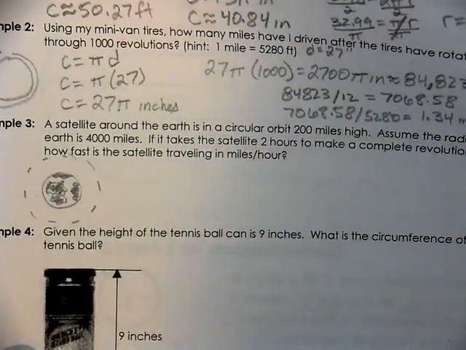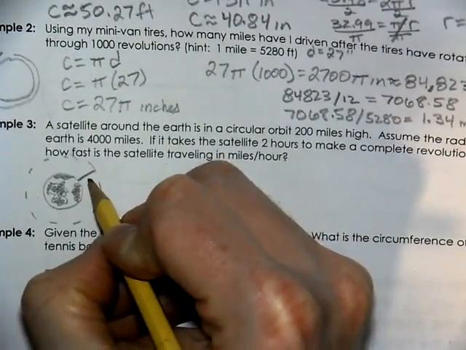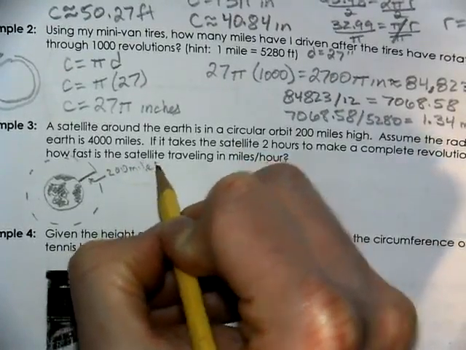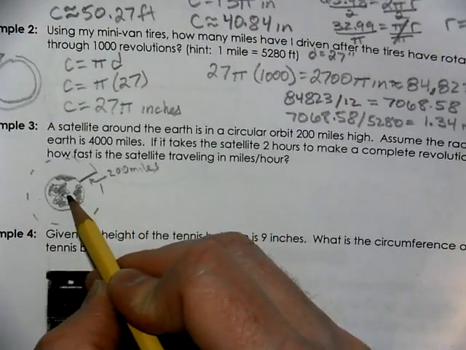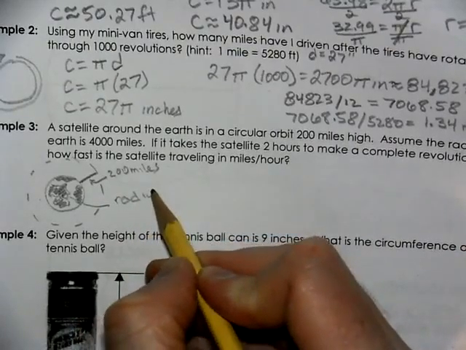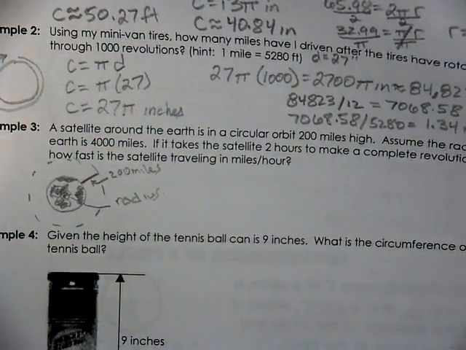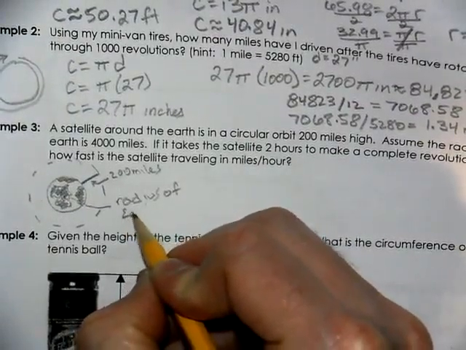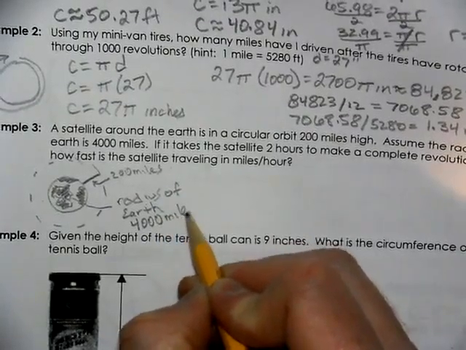We're going to figure out the speed at which this satellite moves around. It is 200 miles above the Earth. The radius of the Earth is 4,000 miles.